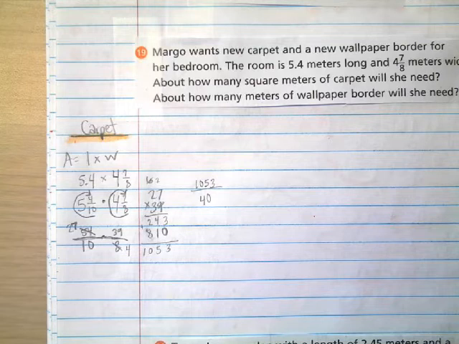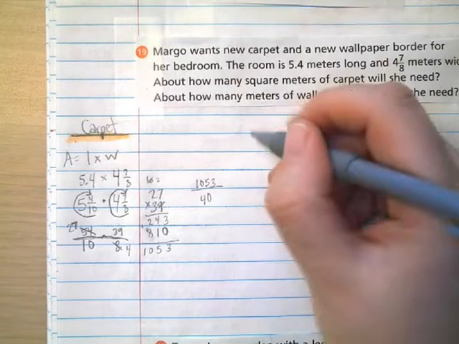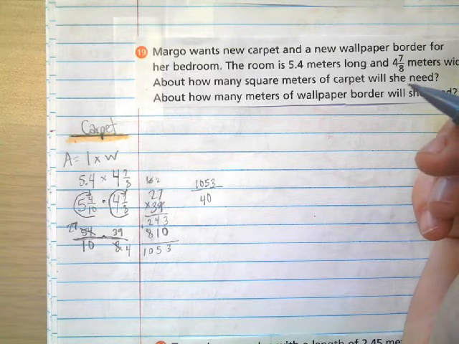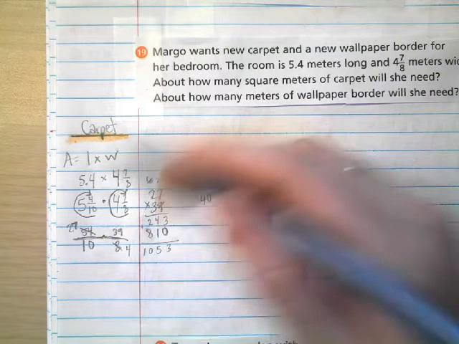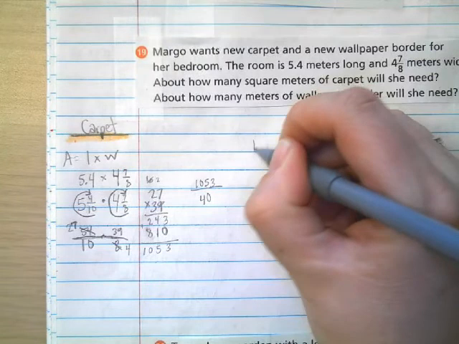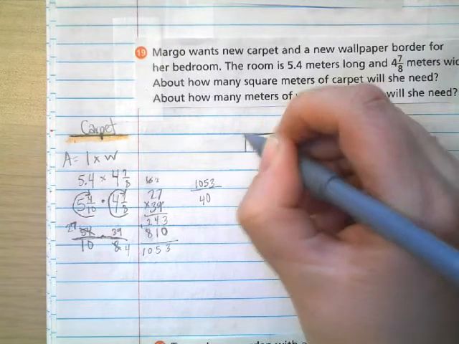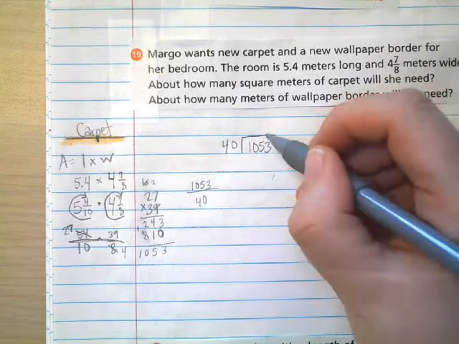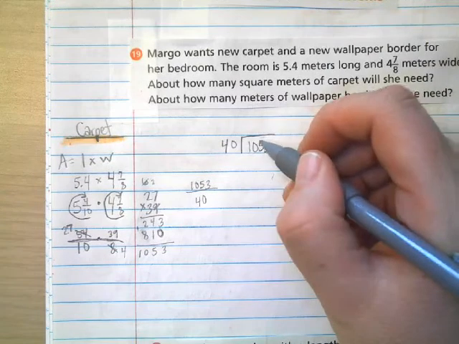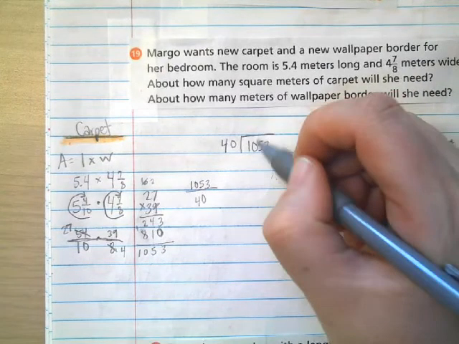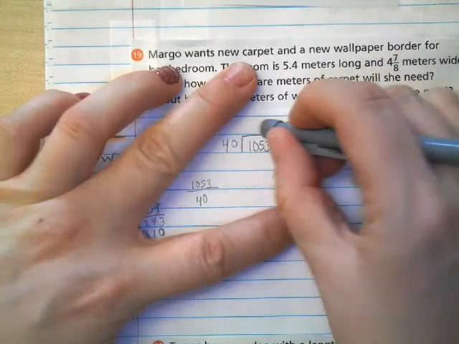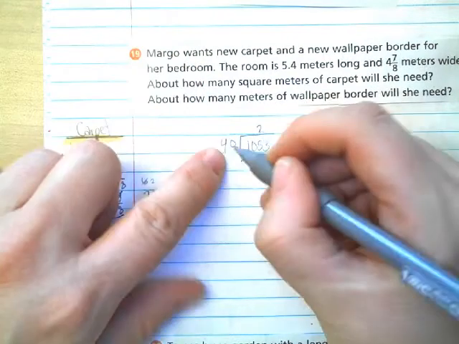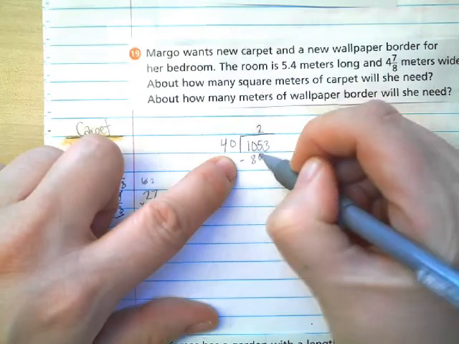You cannot leave it like that. So then it changes into a division problem. Man, this is super interesting that they made us do it like this. This is crazy. Okay, let's go ahead then and divide it. 40 does not go into 10, but it will go into 105. 40 times 2 is 80. If you did 3, it's too much. So it's got to be 2.